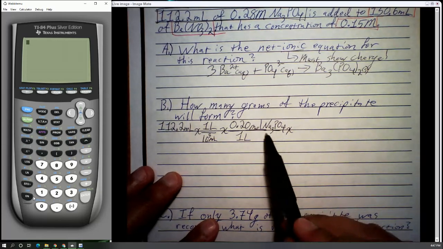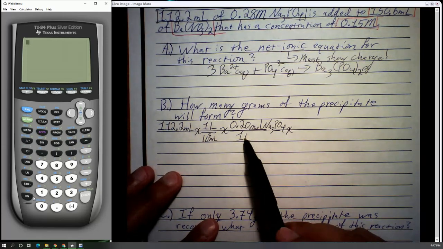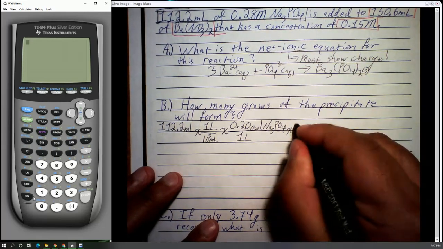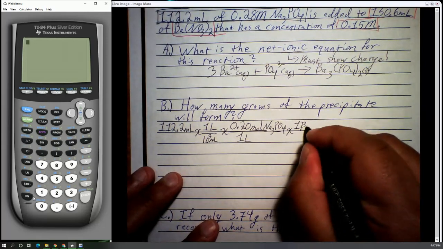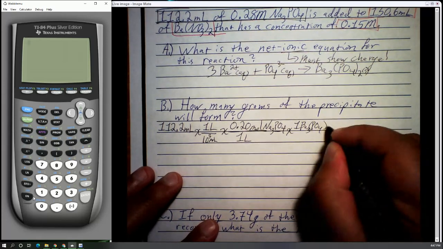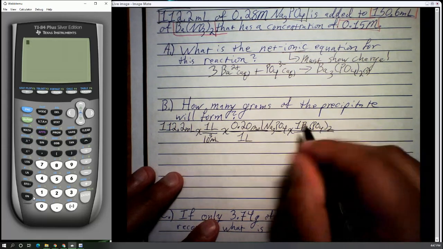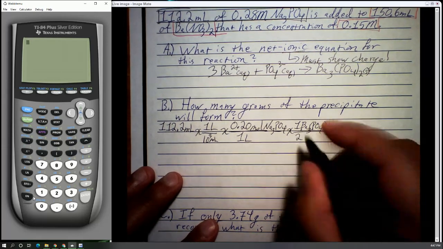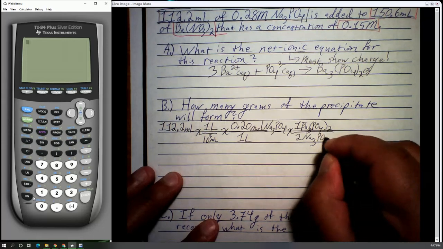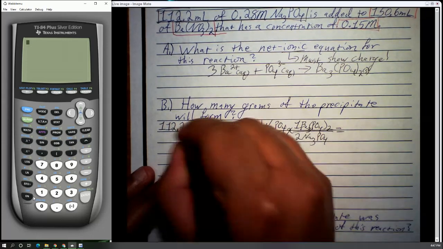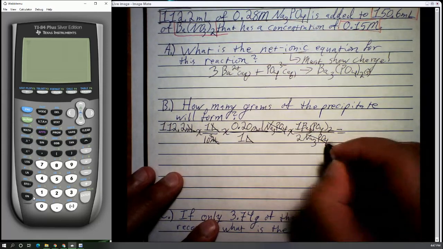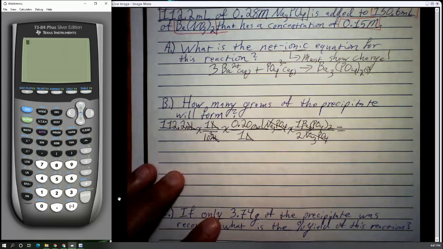And then we have our ratio of 1 barium phosphate for every 2 sodium phosphates. Our milliliters are gone, our liters are gone, and our sodium phosphate is gone.